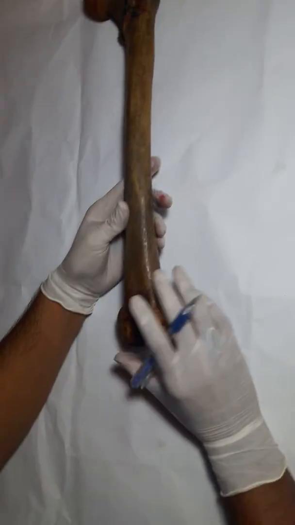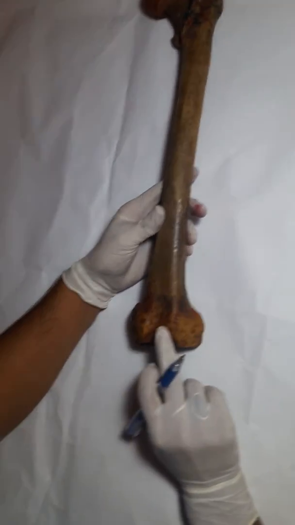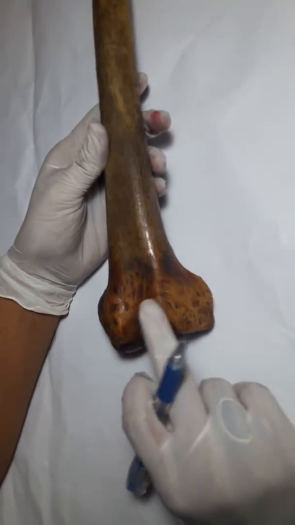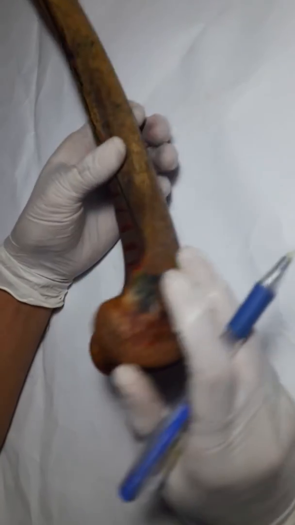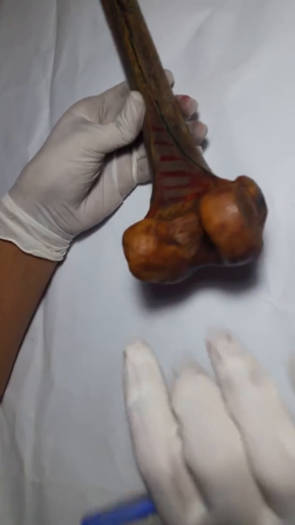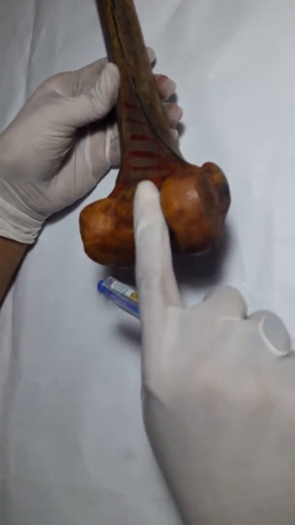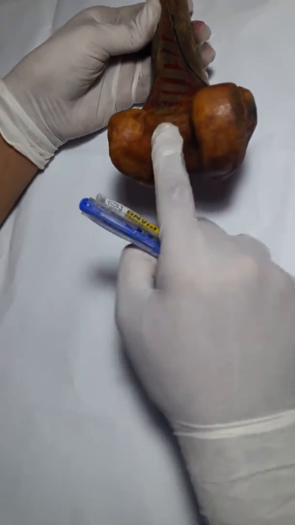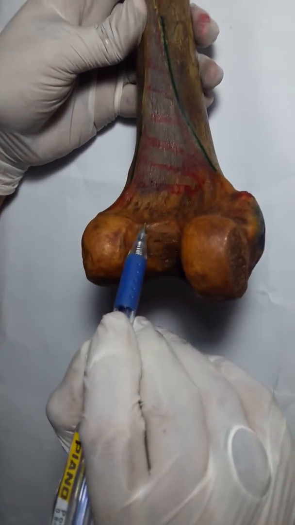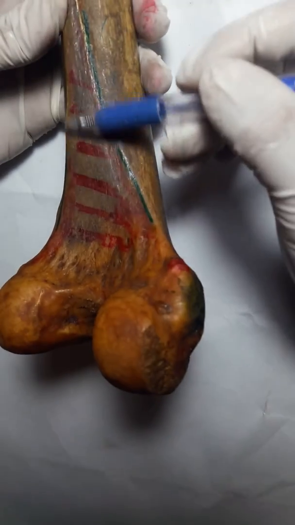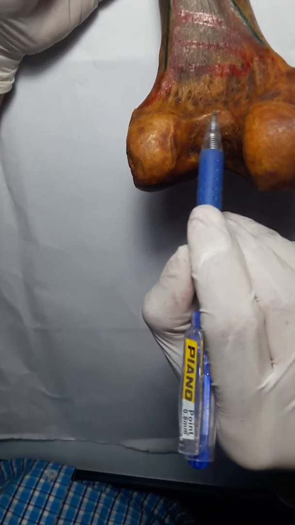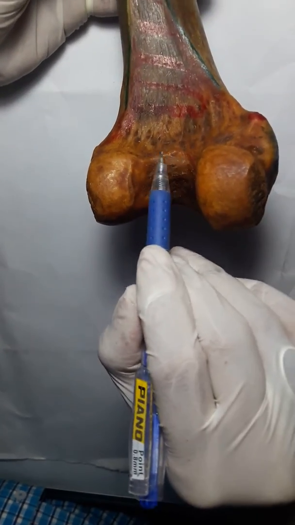The lateral condyle and medial condyle are continuous with each other anteriorly by a shallow patellar surface, whereas posteriorly these two condyles are separated from each other by a deep trench-like structure called the intercondylar fossa, and this intercondylar fossa is separated from the popliteal surface by a sharp line called the intercondylar line.